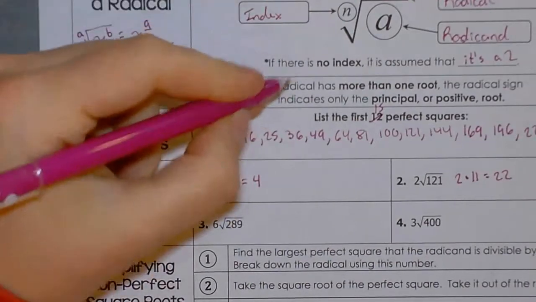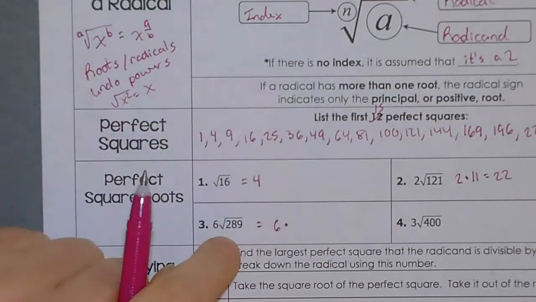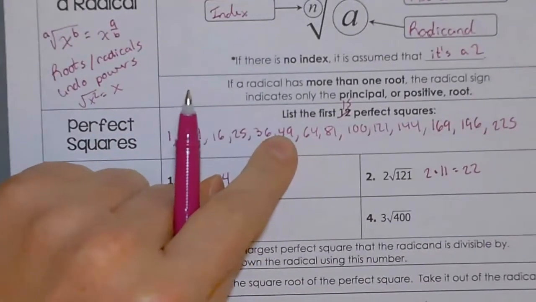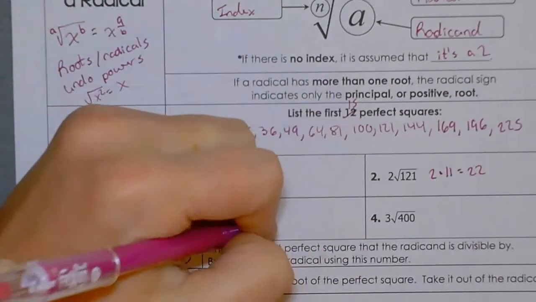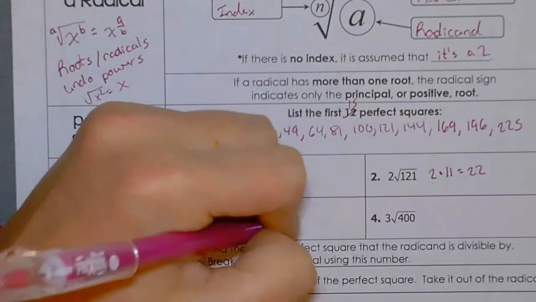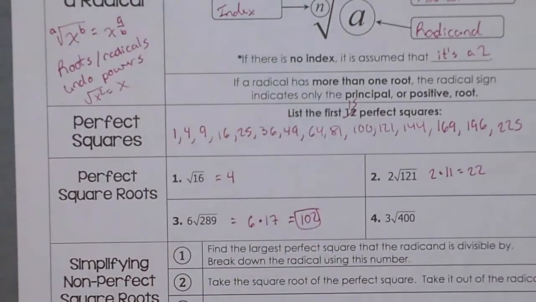Okay, hopefully you tried 3 and 4. For 3, you should have gotten 6 times the square root of 289. Now 289 is not up here, so you would have had to figure it out, but 289 is actually 17 squared, and then 6 times 17 is 102. So you should have got 102 for number 3.